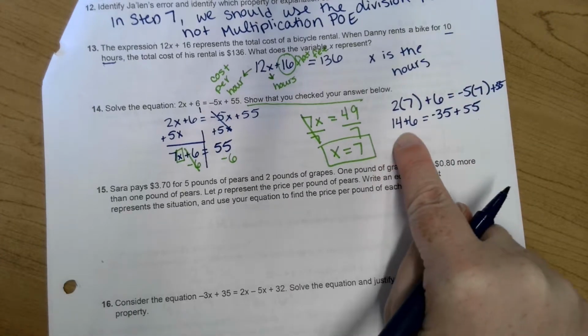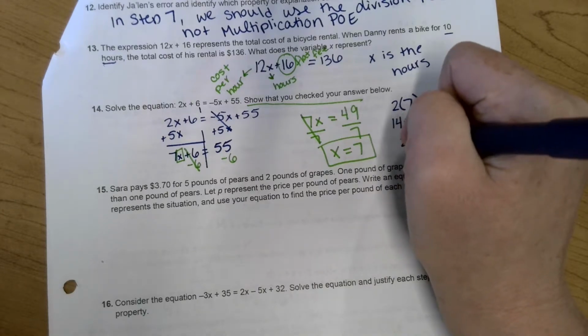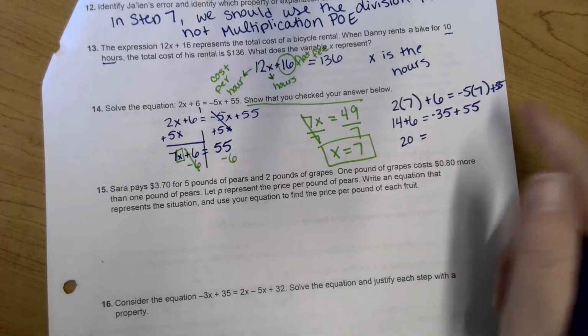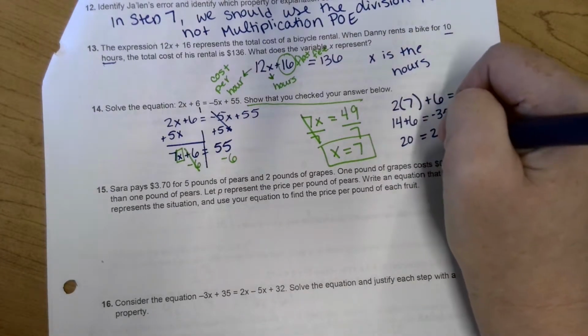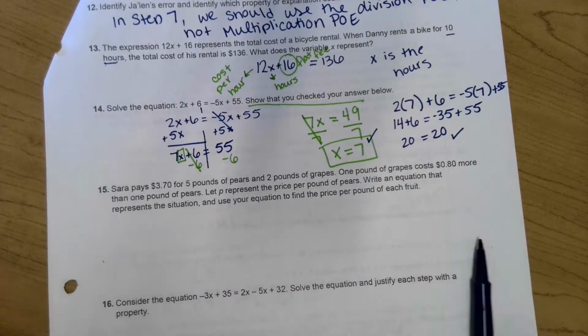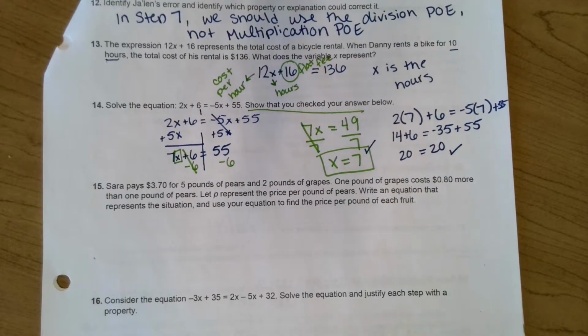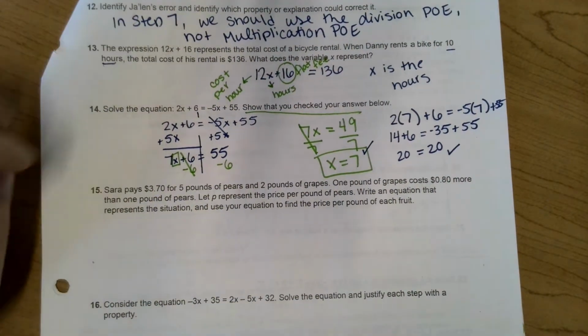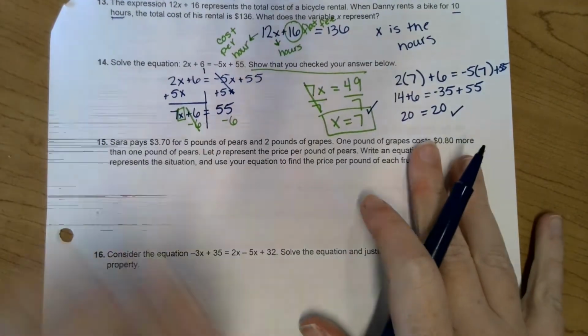Okay, 14 plus 6 is 20. 55 minus 35 is also 20. So this is a true statement, which means this is my solution. Okay. All right, so there we go. We've got that checked. Number 15.